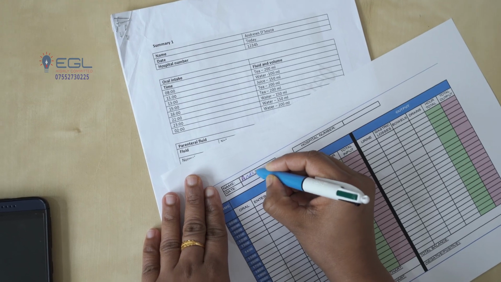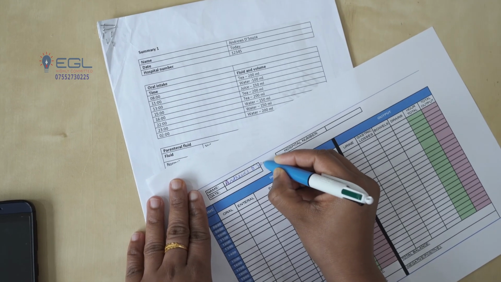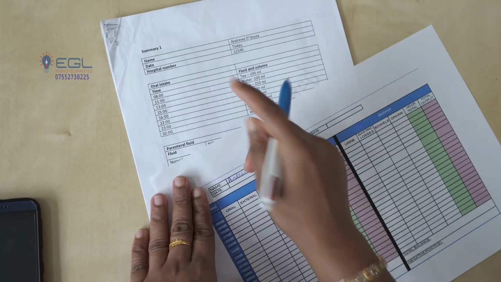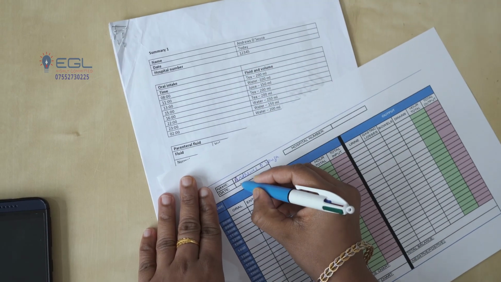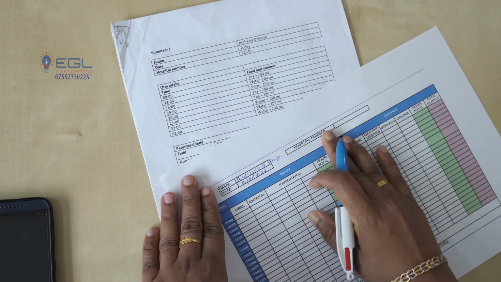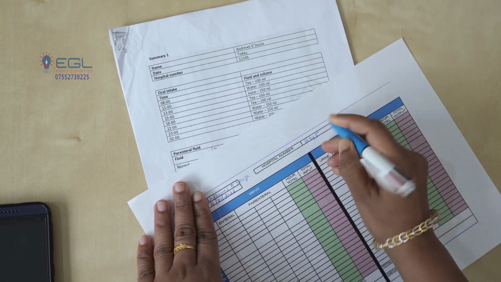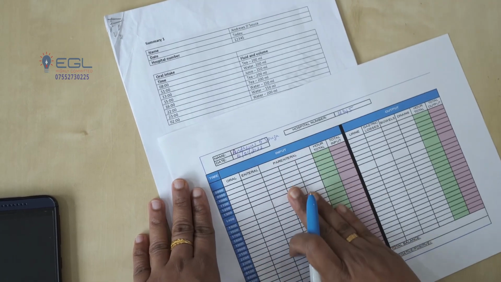Patient is Andrews D'Souza. Date is given as today, so I need to write today's date. And the hospital number is given as 12345. So now the input and output section.